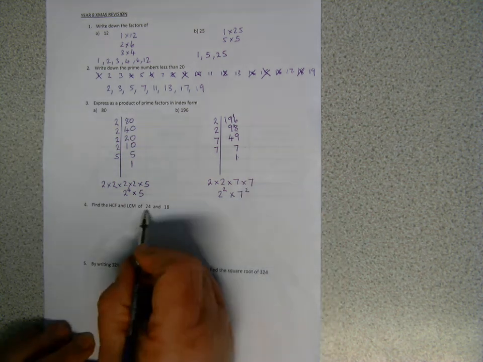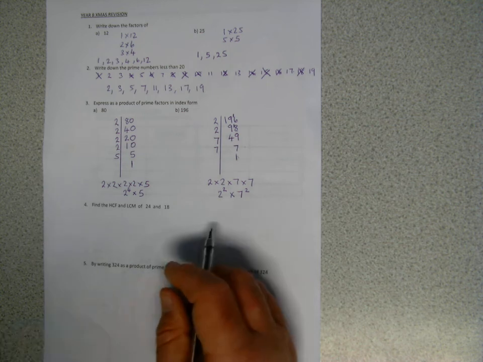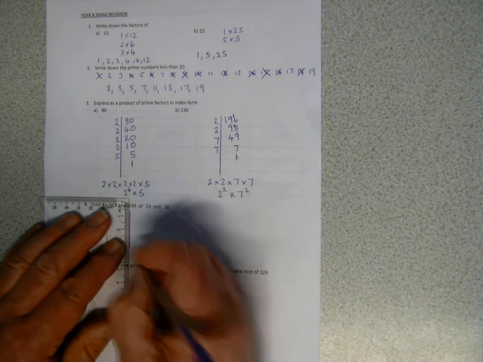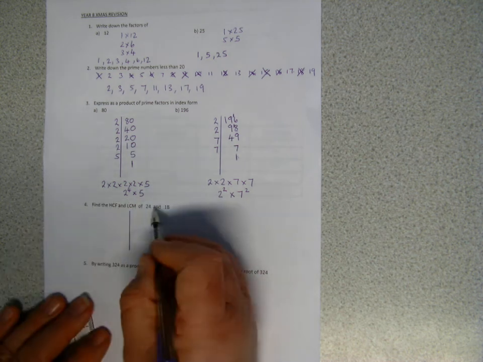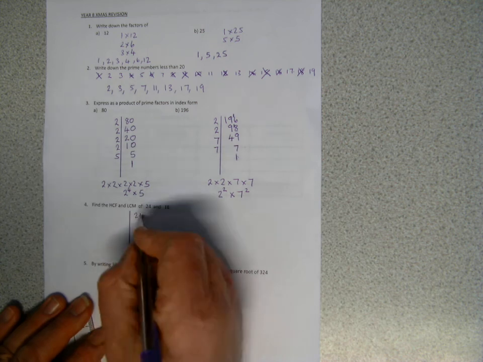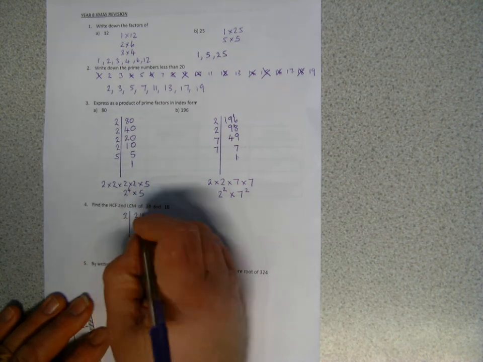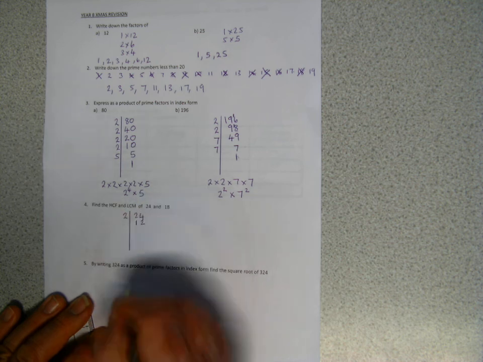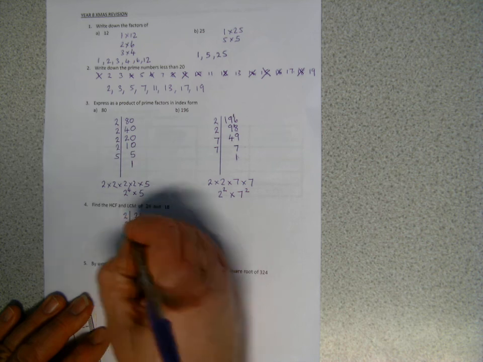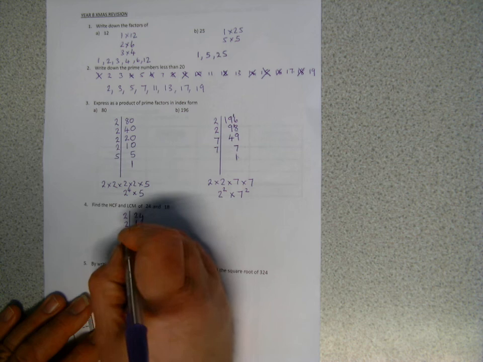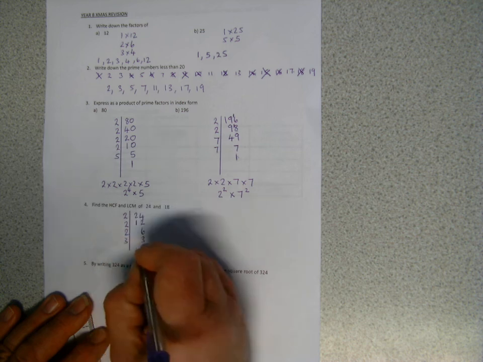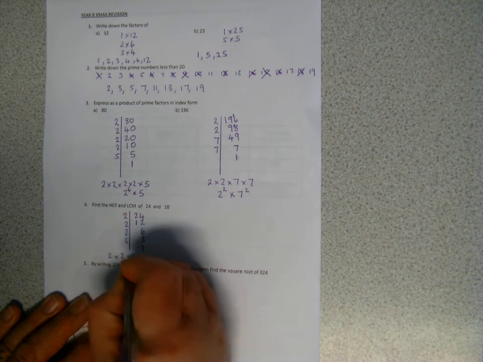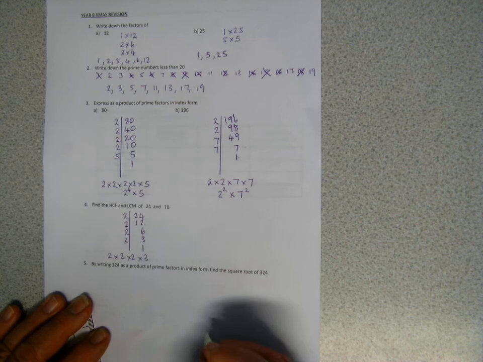Right, HCF and LCM of 24 and 18. So the first thing you do is to break these numbers down as a product of prime factors. Don't put these in index form when I want to do HCF and LCM. So 24 first then, it's even. So 2 into 24: 2 into 2 goes once, 2 into 4 goes twice. So it goes in 12 times, it's even. 2 into 12 goes 6, even again. 2 into 6 goes 3, 3 into 3 goes once. So 24 is the same as 2 times 2 times 2 times 3.